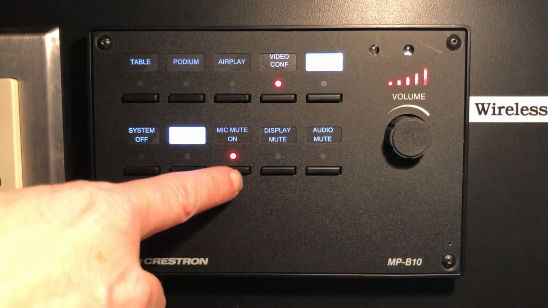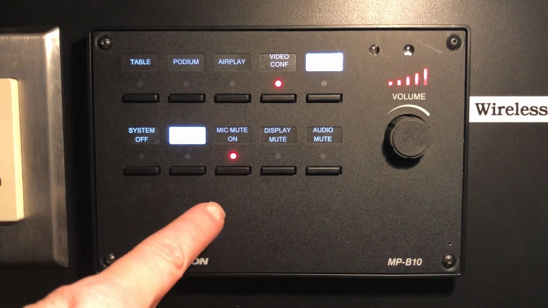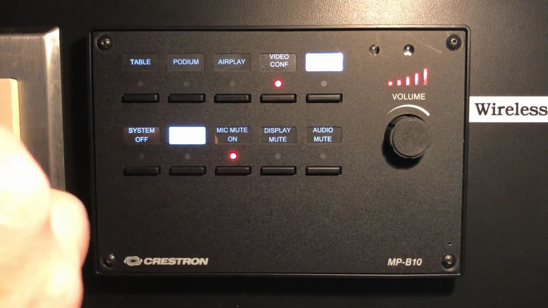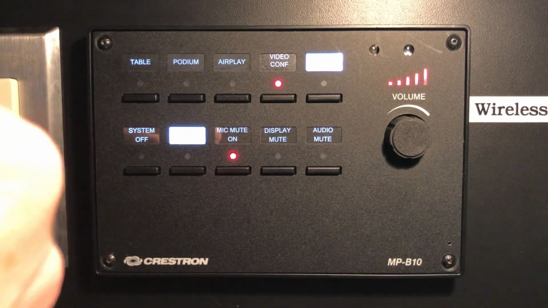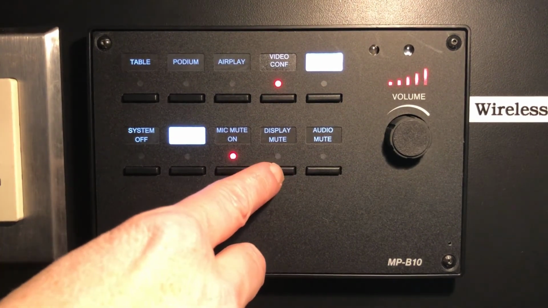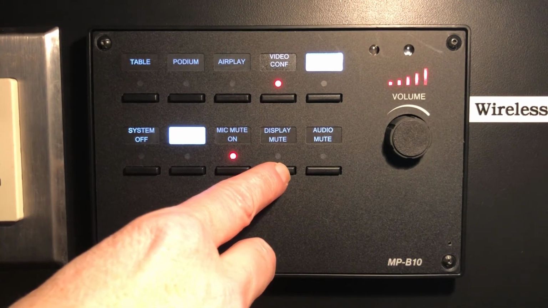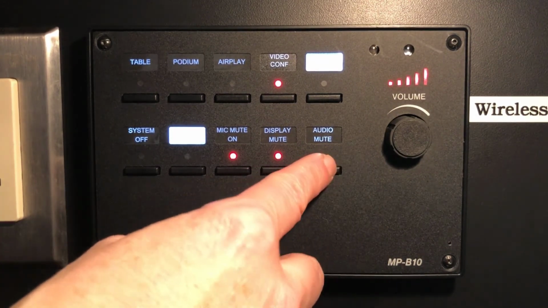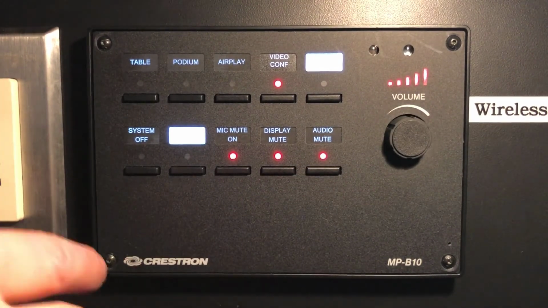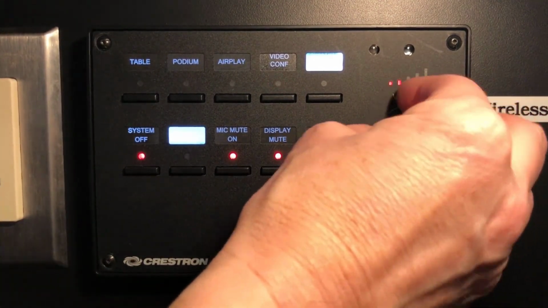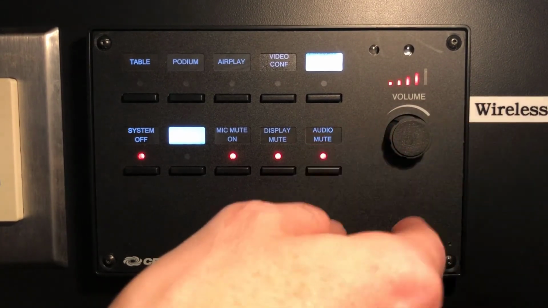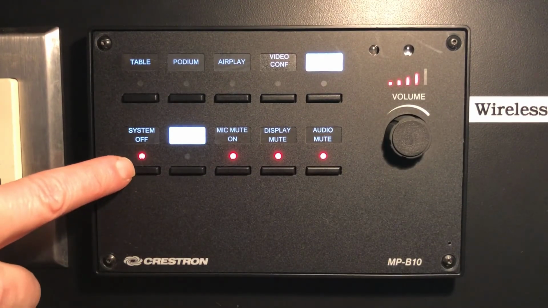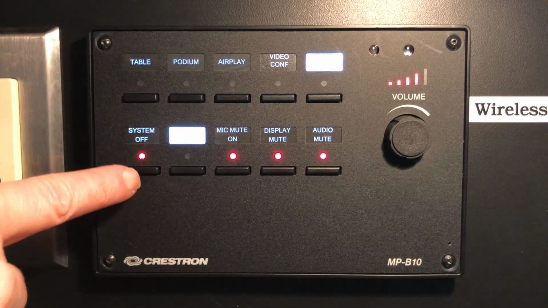Please note that the podium has microphones, so it's a good idea to have the mic mute on unless you are speaking through the microphones. The display mute will make the projector go blank, and the audio mute will cause the sound to be muted on the projector. The volume button allows you to control the volume for your projector or a video that you're watching. Please remember to select the System Off button when you're done using the control unit.